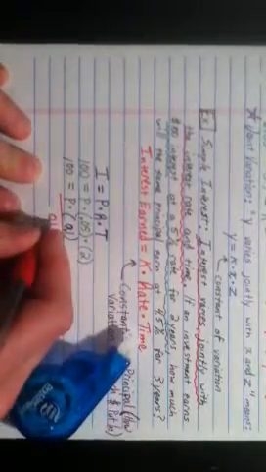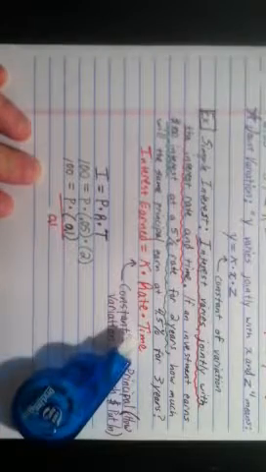And 0.1. Okay, so we divide by 0.1, we divide by 0.1, we get that our P, our principal amount, was $1,000. But that's not what the final question's asking you.